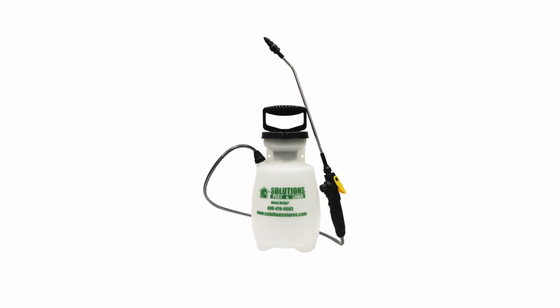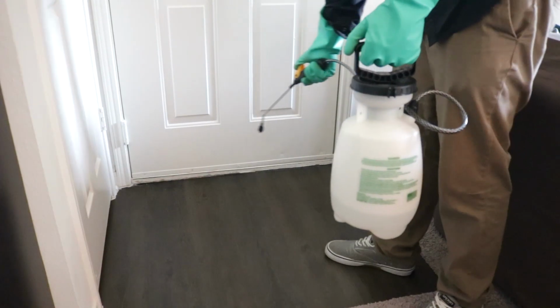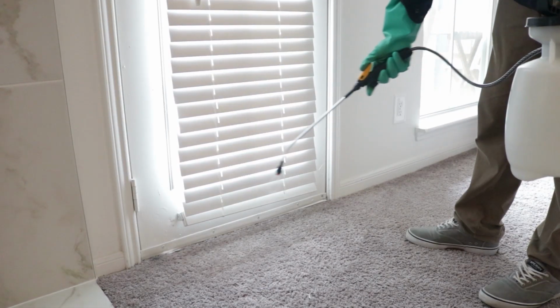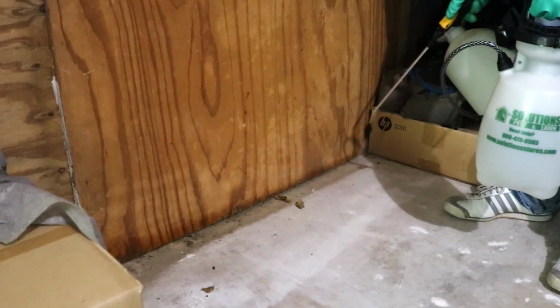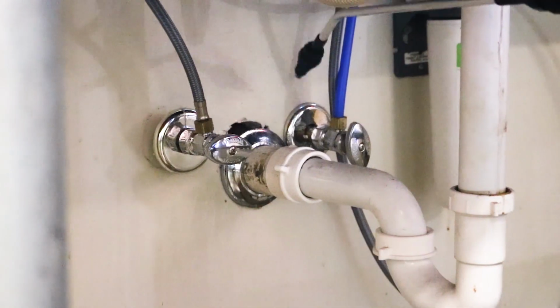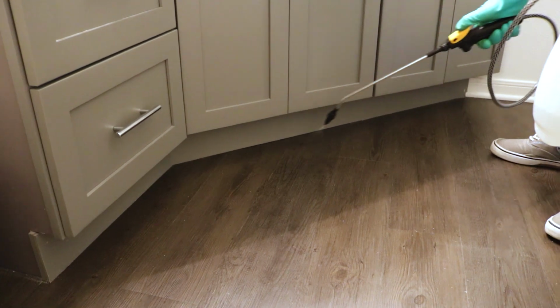We recommend you make the application with a handheld pump sprayer since it makes both mixing and applying product quick and simple. First, apply your solution indoors. Treat entry points like doors and windows, and pay close attention to cracks and crevices. This includes baseboards, around water pipes, behind and underneath appliances, and anywhere else you may have spotted hiding pests. You'll also want to treat in attics, basements, and garages.